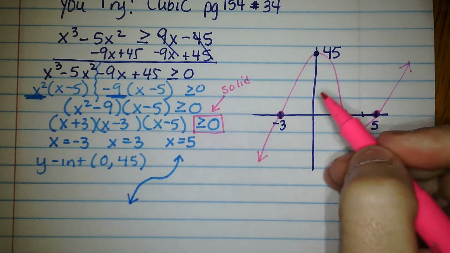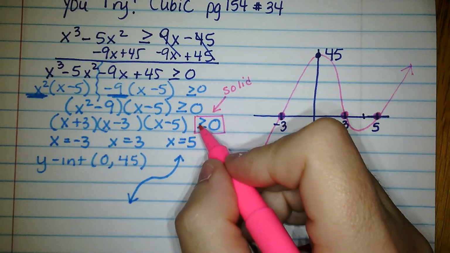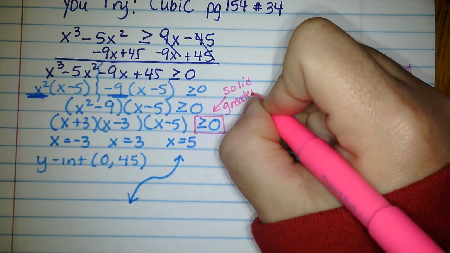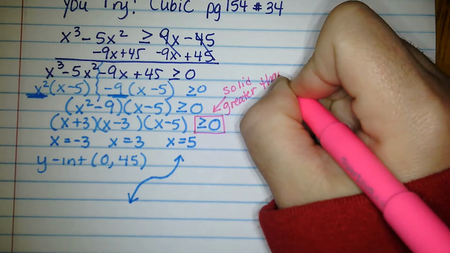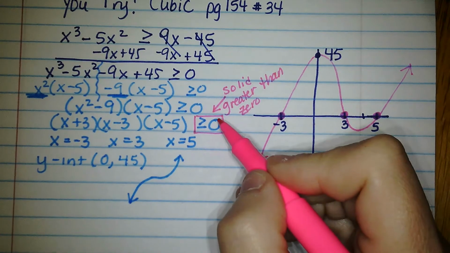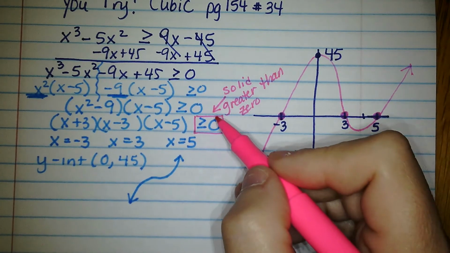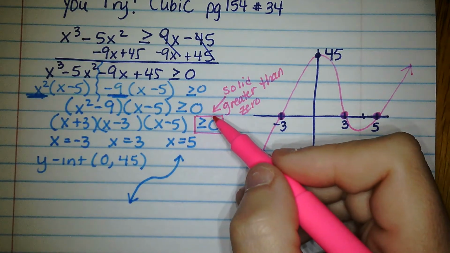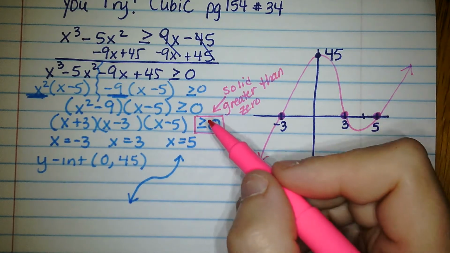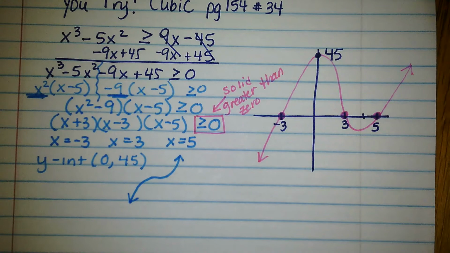The next thing we have to do is check out our inequality. This says greater than or equal to 0. Greater than means all the values of y that are more than 0. So what we're looking for is where does this graph peak above the x-axis?